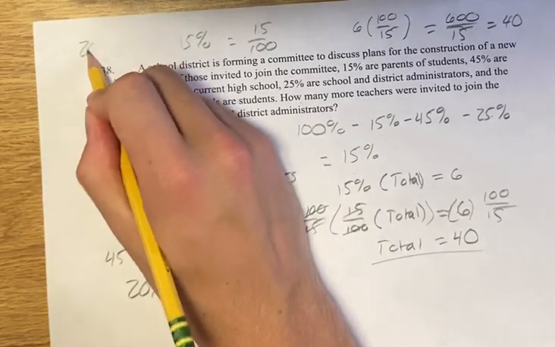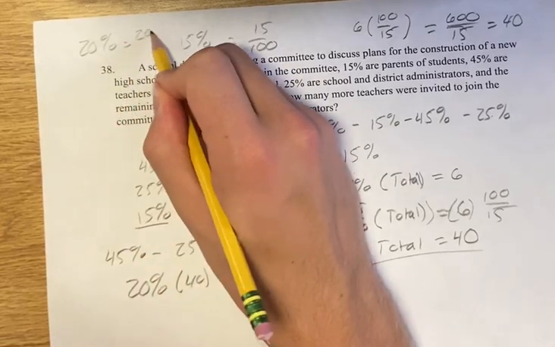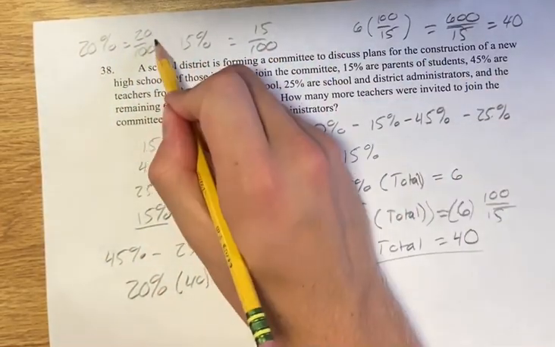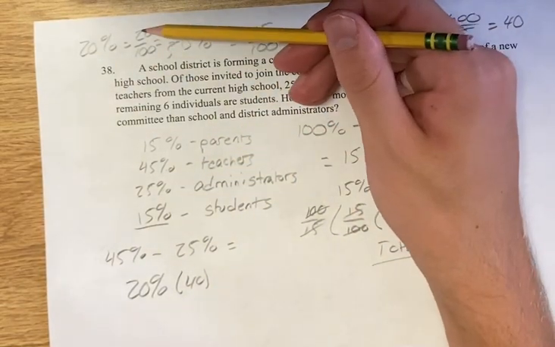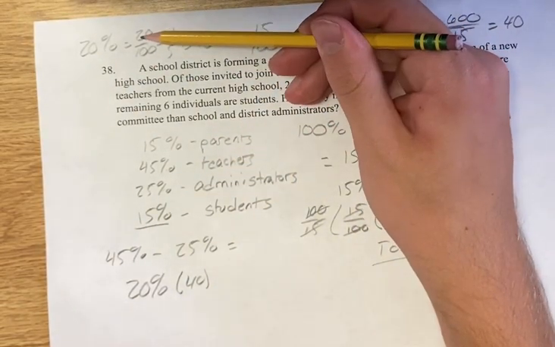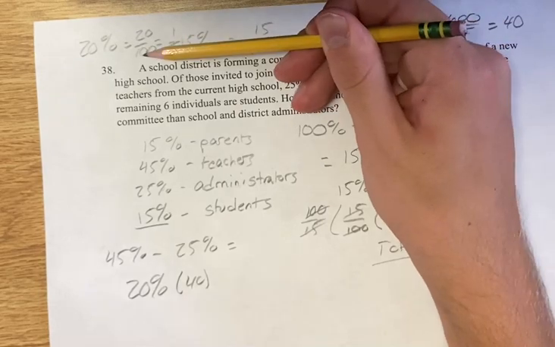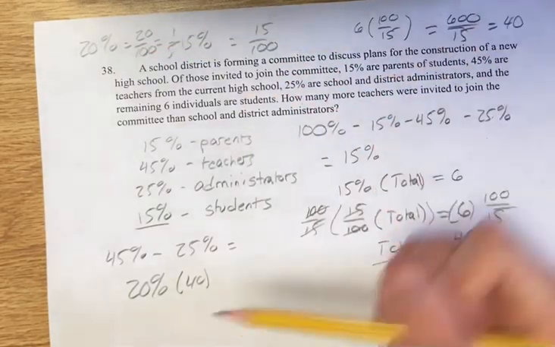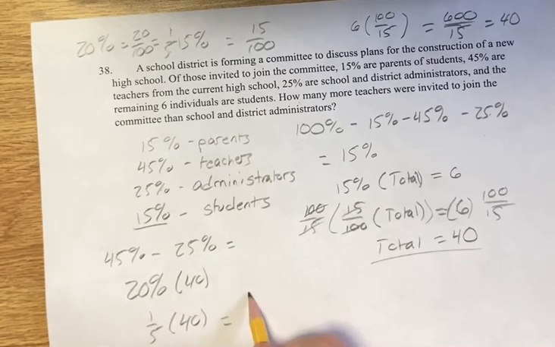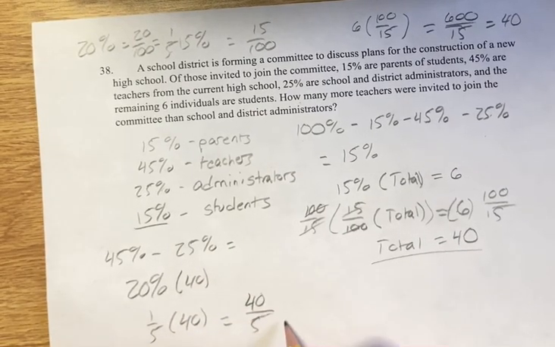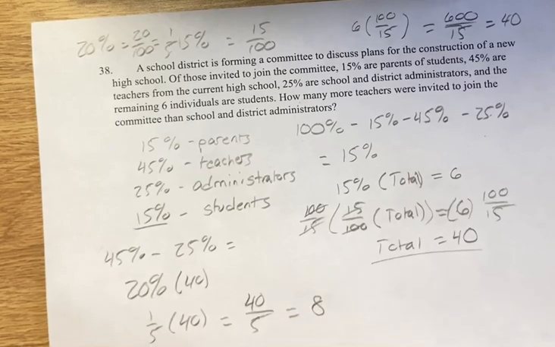Again, 20%, a percent is a number out of 100, so we have 20 out of 100. Which is 1 out of 5, right? If you're taking a fraction and you divide both sides by the same number, divide the numerator by 20, you get 1. Divide the denominator by 20, you get 5. So we have 1/5 of 40. 1 times 40 is 40 over 5. 40 divided by 5 is 8.